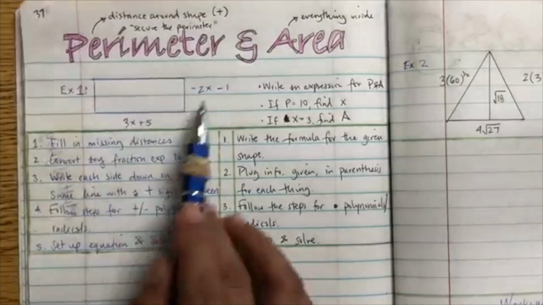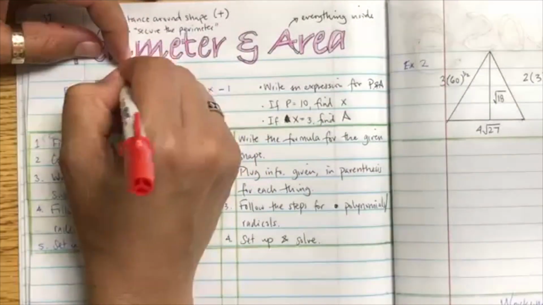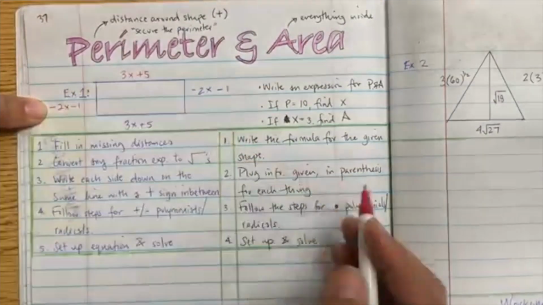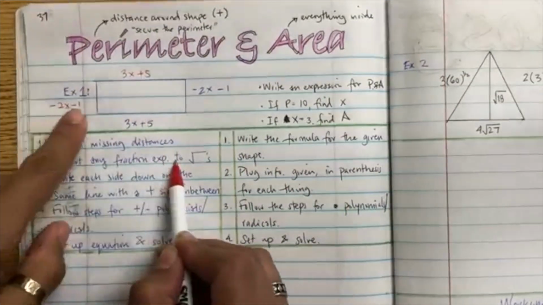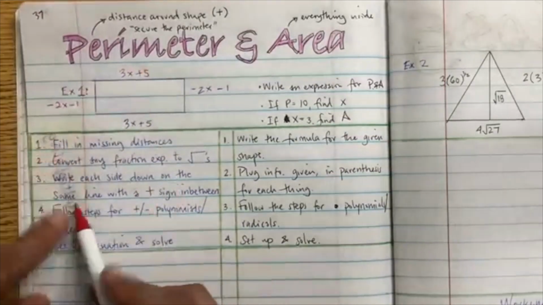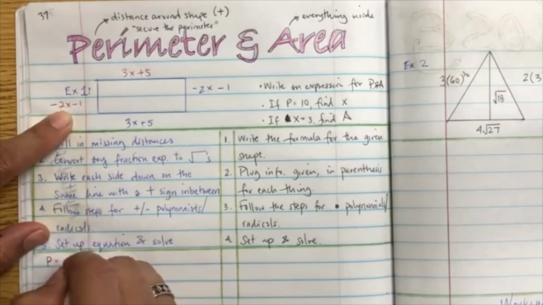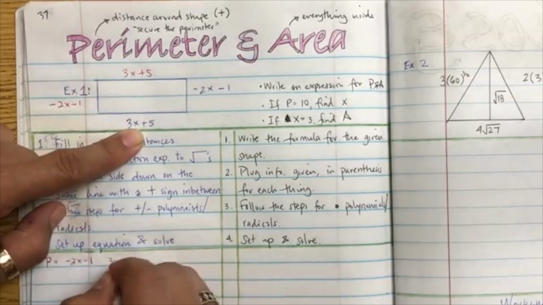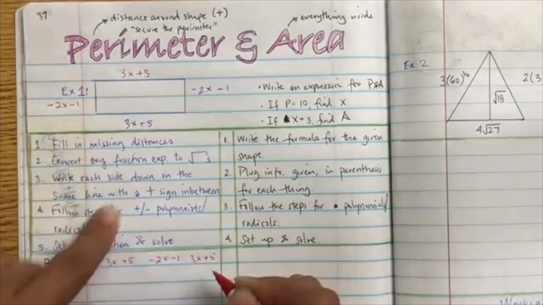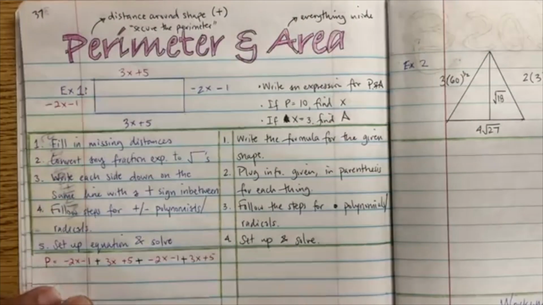So these are the steps. First thing you do to find the perimeter is fill in the missing distances. So let's fill out that distance. That distance is the same as 2x plus 5, and that distance is the same as 2x minus 1. Then it says convert any fraction exponents to radicals. You don't have that. Write each side down on the same line, and add a plus sign between. So I'm going to write all this down. Negative 2x minus 1. Write down 3x plus 5. Write down negative 2x minus 1. Going around the perimeter. 3x plus 5. And then write the plus sign in between all of this. So just add plus signs in between.